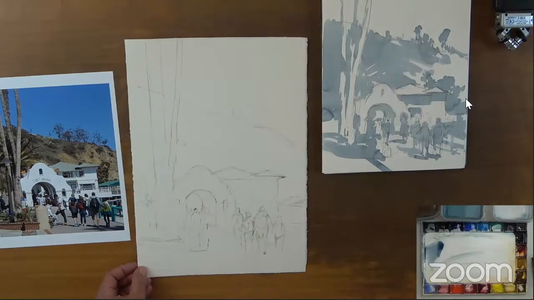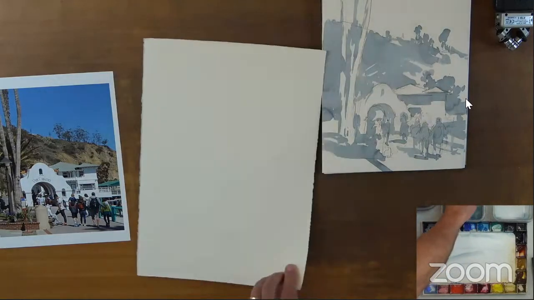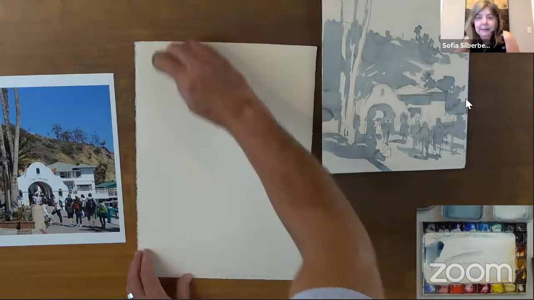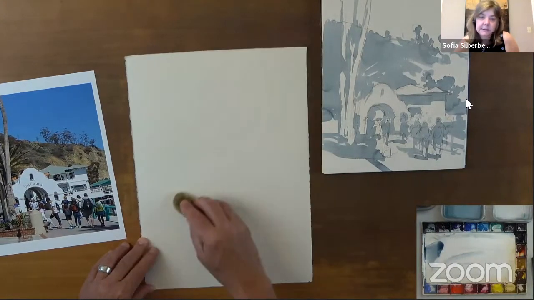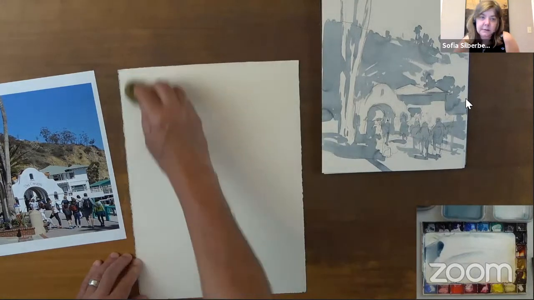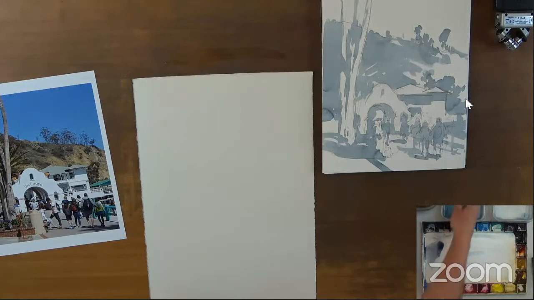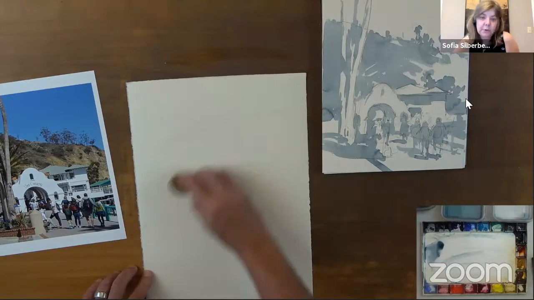All right, so now I'm going to wet the back and the front of the painting. So I start by wetting the back. Get it pretty damp. I want it to stay damp for a little while for me while I'm putting in my light wash.